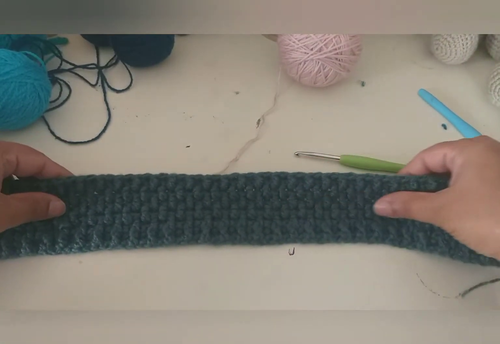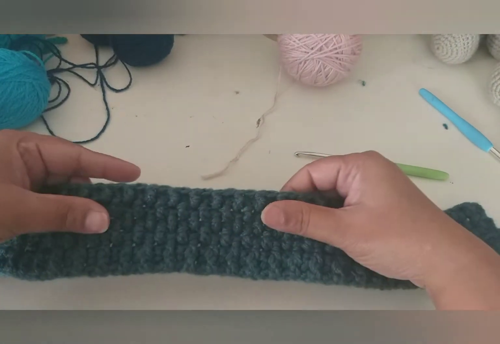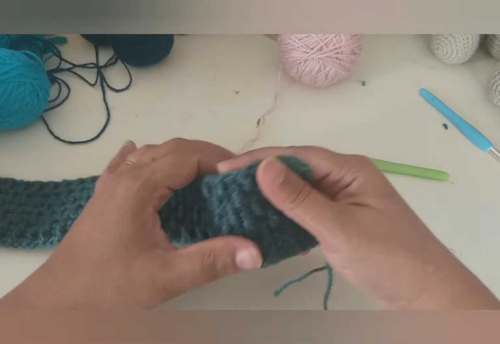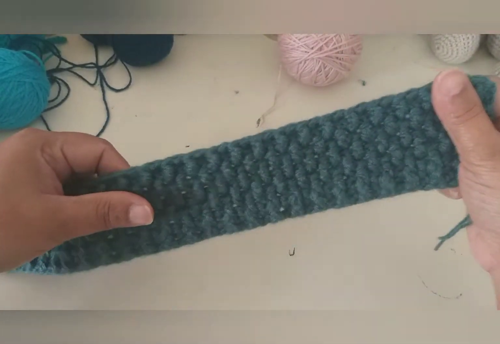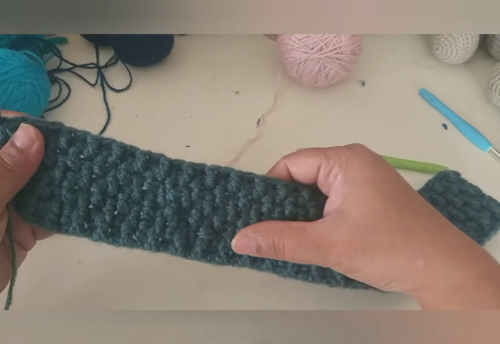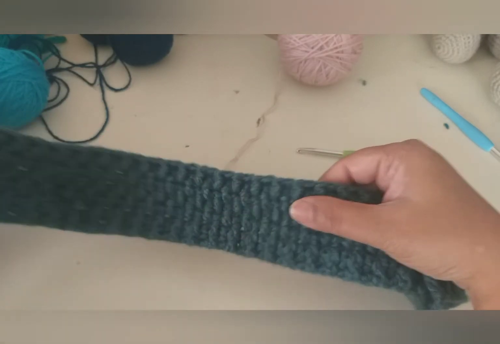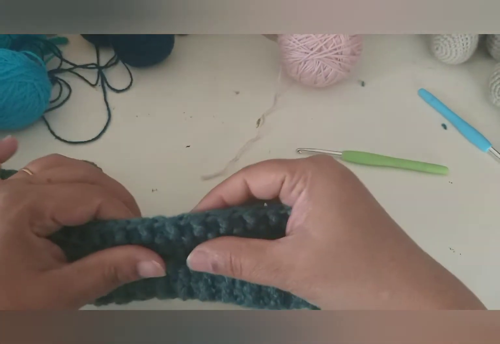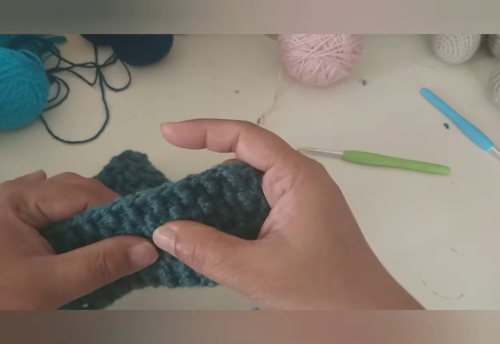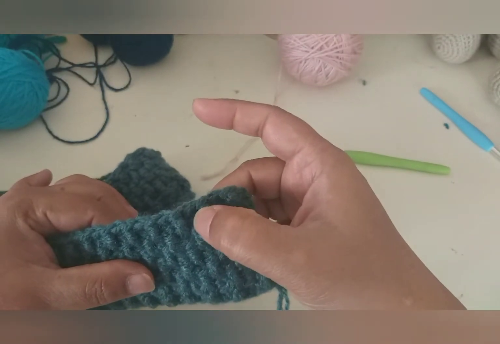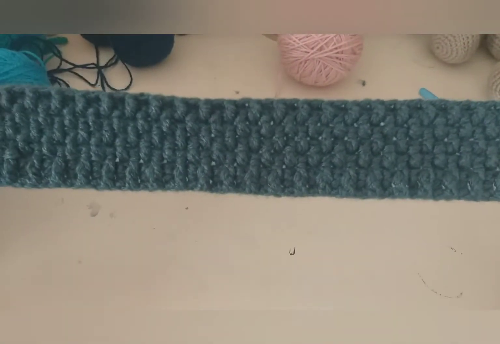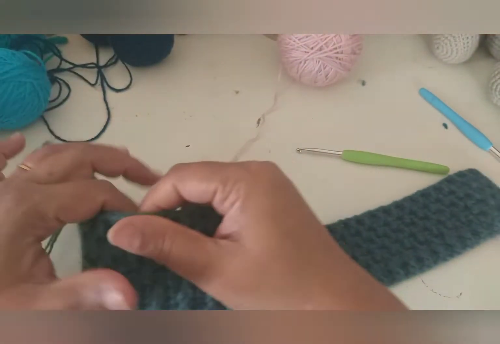Today I am showing you rice stitch. This is the rice stitch. I am using this stitch as a border for another project, a cardigan or pullover you can call it. So this is the rice stitch. Alternate front post double crochet (FPDC) and back post double crochets (BPDC). Front post, back post, like this. So it looks very nice.